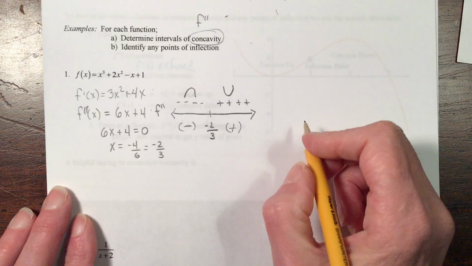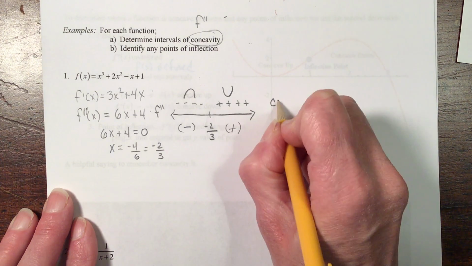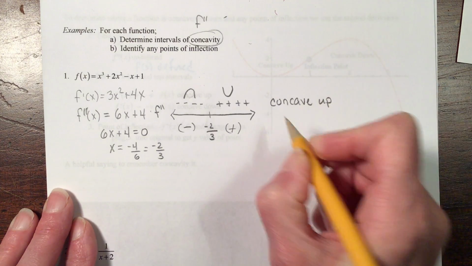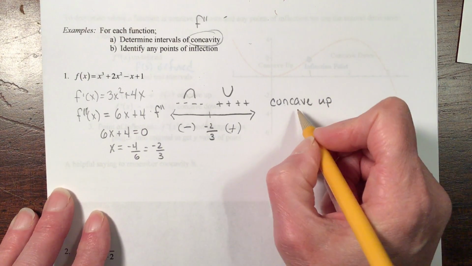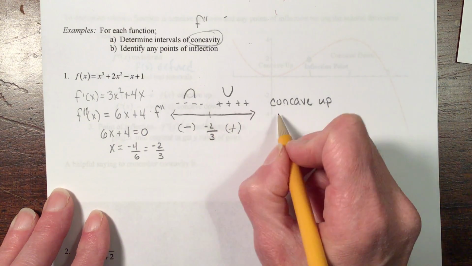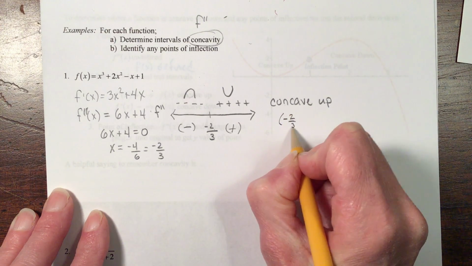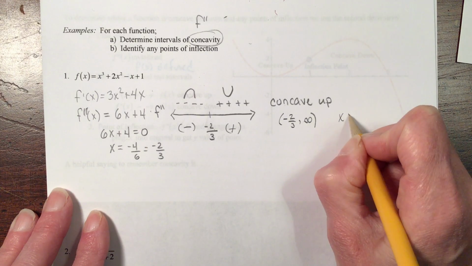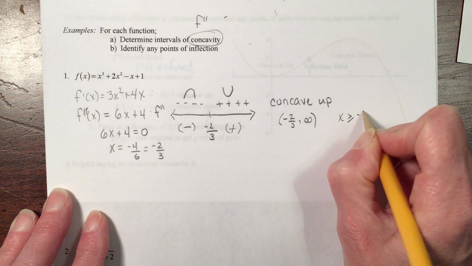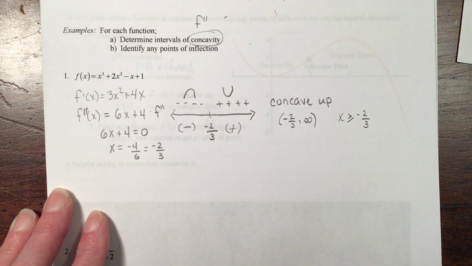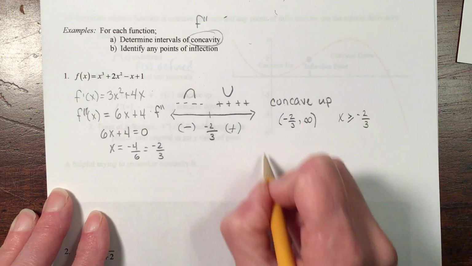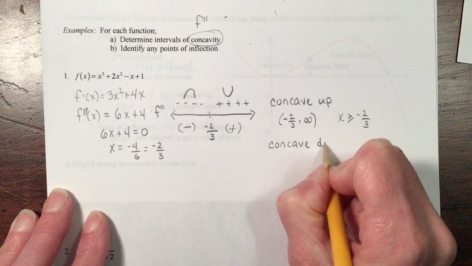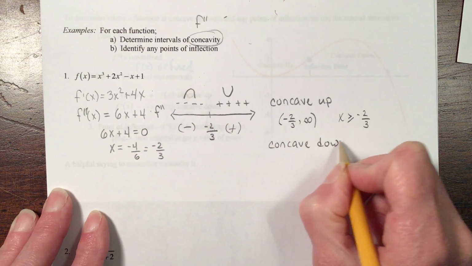Now, if we want to describe our intervals of concavity, we could say our function is concave up from negative 2/3 to infinity. I haven't mentioned this, but we can also use set notation. Either way. And concave down, well, where is it concave down?